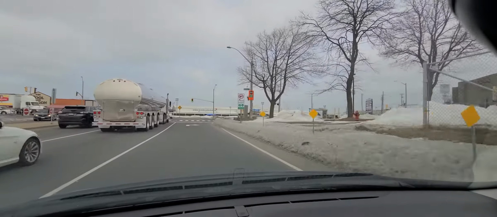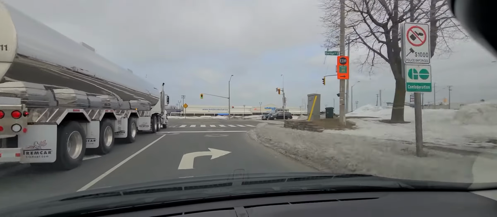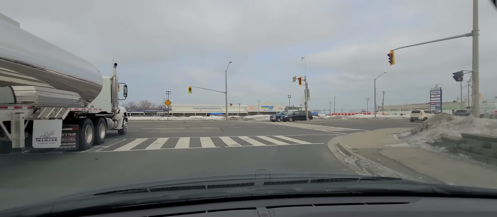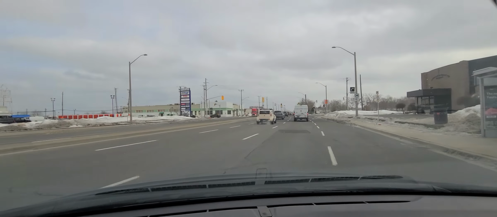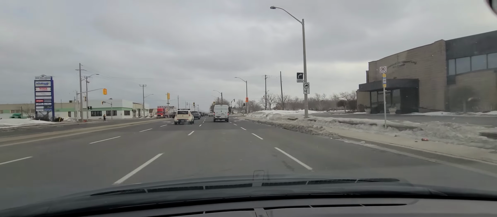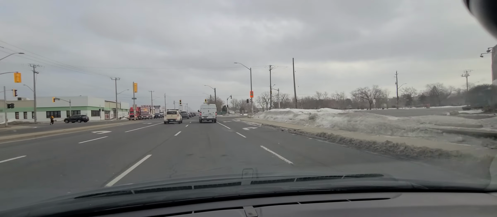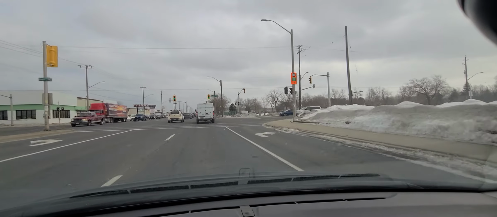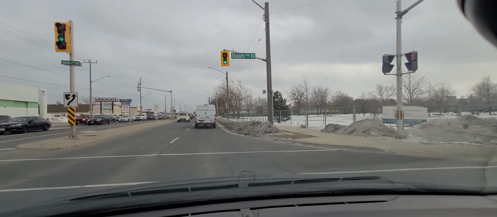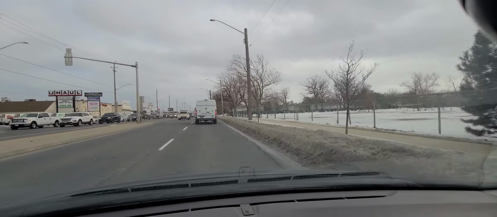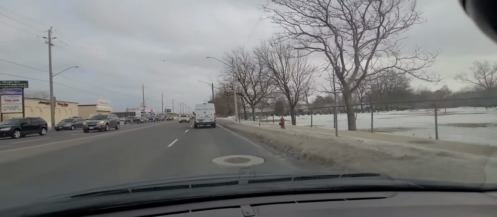So here my signal is already right. I'm checking to the right, and as you see here, I will go to the second lane from the right side. Why? Because the first lane to the right, where I was supposed to enter, is an exit lane to the right. I don't want to exit.